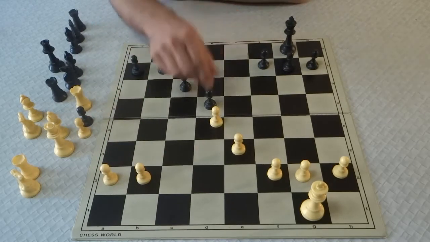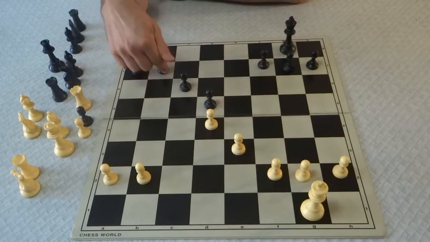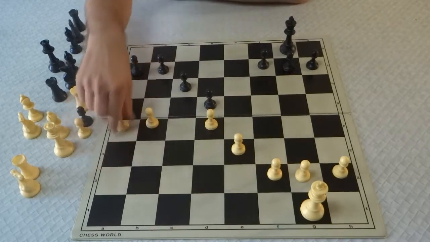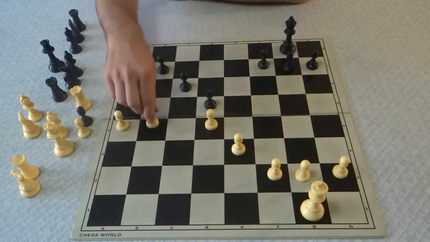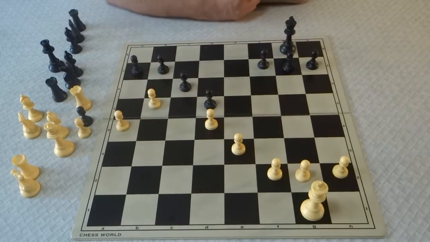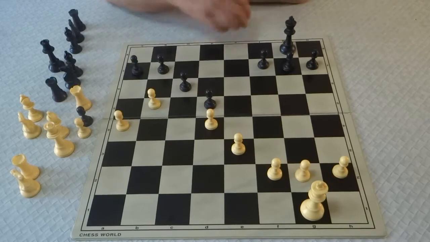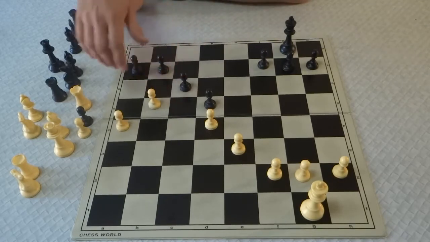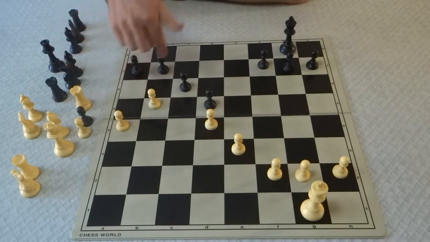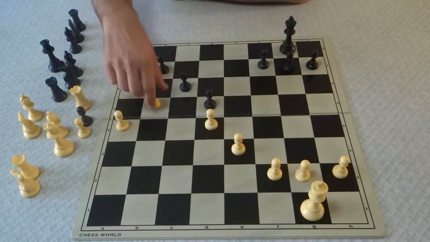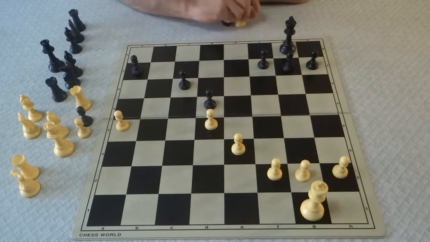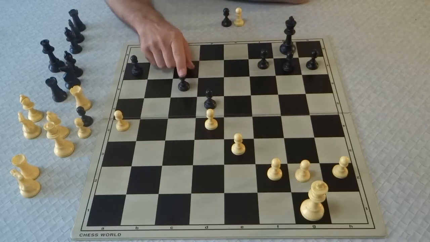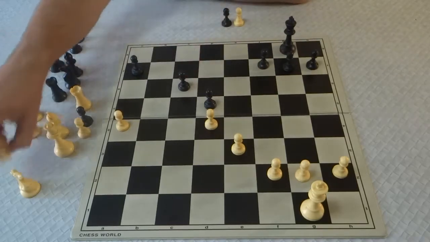Now, the main idea of the minority attack, we try to weaken something. So b4 and a4, and we'll eventually push b5. So the idea of this move is that if black ignores this, now of course there are pieces on the board at the same time. Don't think this is just something for a pawn endgame. If black ignores this, we swap like this, and this pawn here at c6 is quite weak.